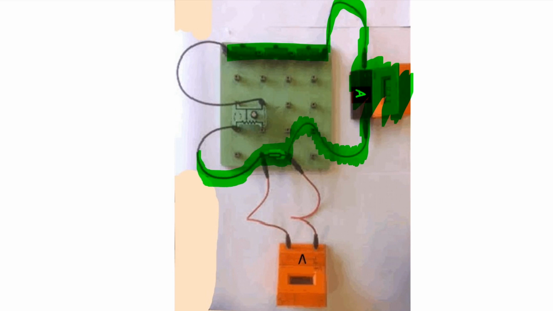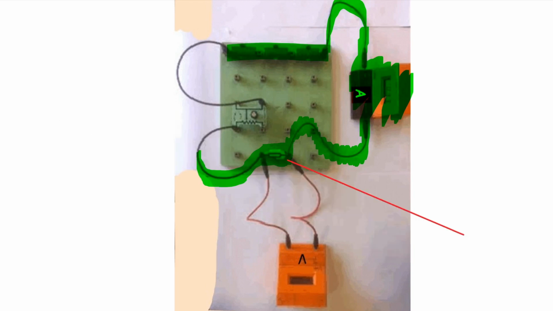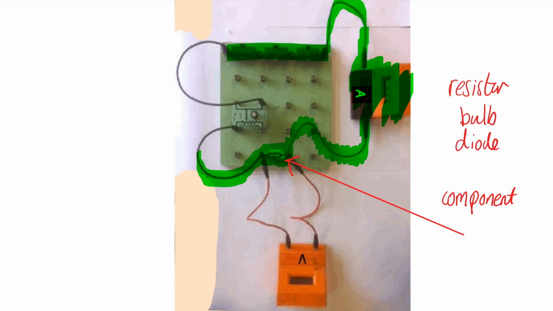So that resistor, I am going to label this part because this is the important part of today. This resistor here is what we call the component under test. Now that component, for the course that you're learning, could be a resistor, a filament bulb, or it could be a diode. In this first example, we started with the resistor, component under test.